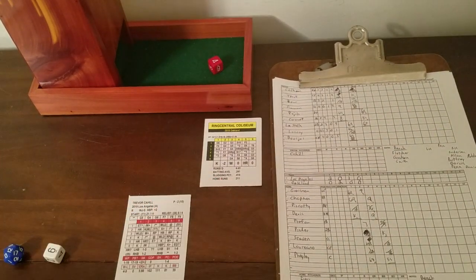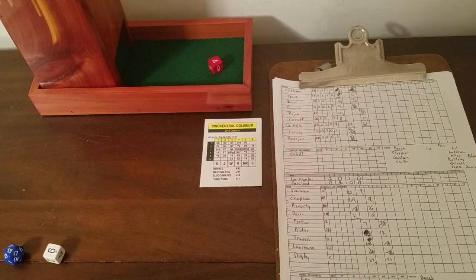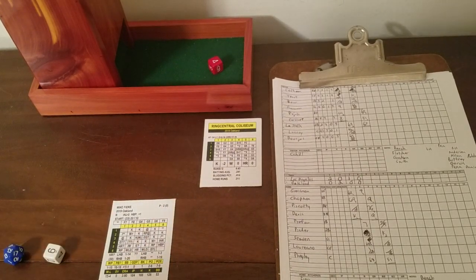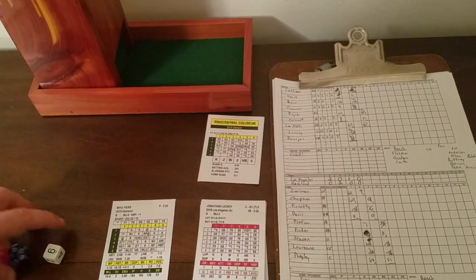4 innings in the books. Still 3-2 Angels with the lead. And that brings up Lucroy to start things off. It'll be Lucroy, Borges, and Calhoun here in the top of the 5th.